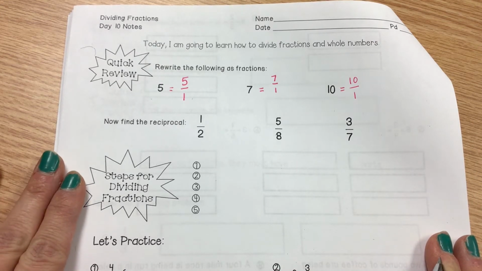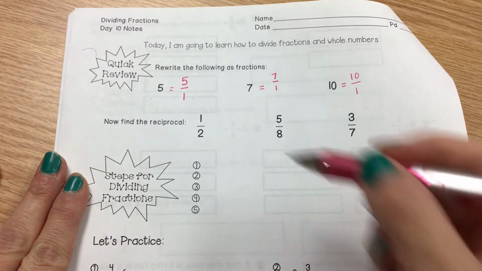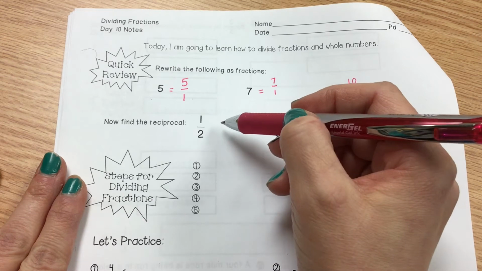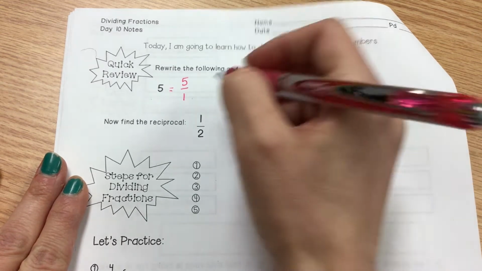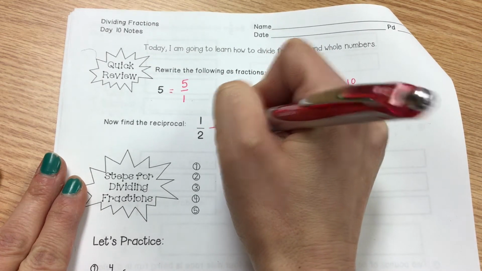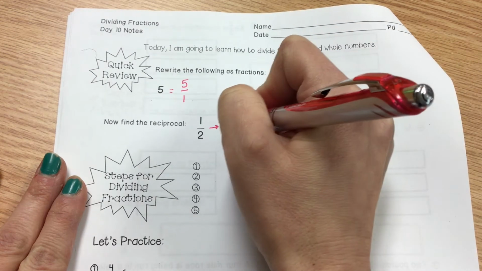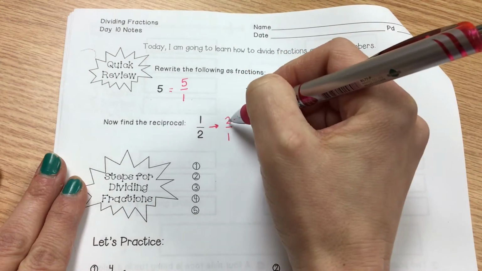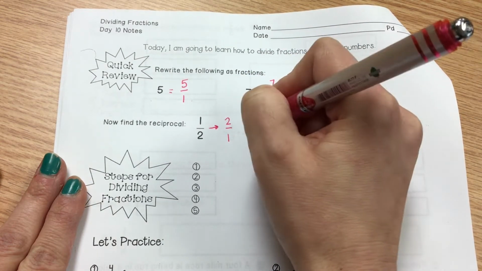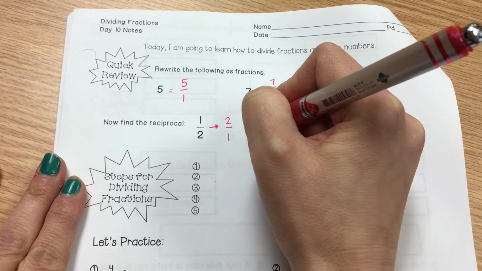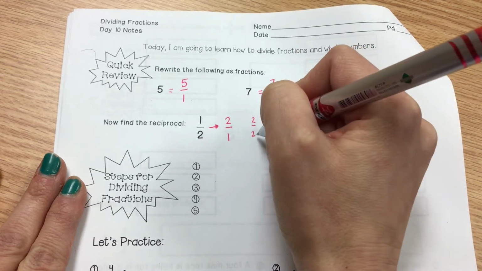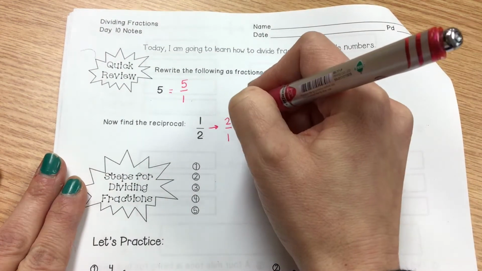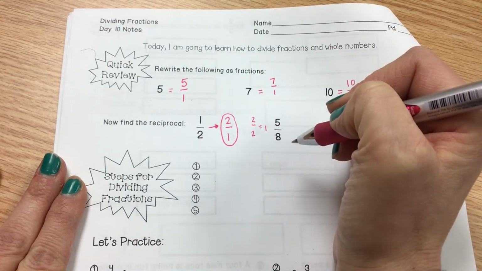Now we're going to find the reciprocal. That means this fraction, when you multiply it by its reciprocal, it's going to equal 1. So the reciprocal of 1/2 is 2 over 1. And how can we check that? 1 times 2 would be 2. 2 times 1 would be 2. 2 divided by 2 would equal 1. And that's just our quick little check. So our reciprocal for 1/2 is 2 over 1.